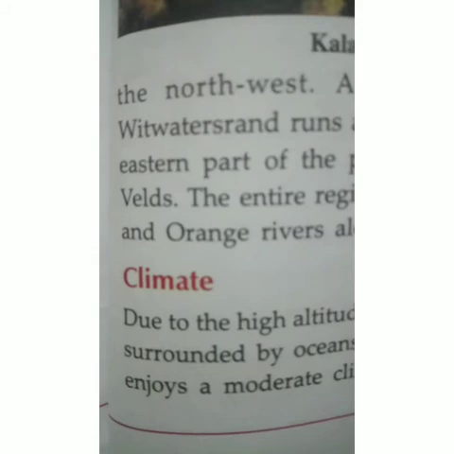The next one is climate, children. This veld of South Africa is surrounded by oceans on three sides. So that's why here they have moderate climate. The temperature ranges between 5 to 15 degrees Celsius in winter. From July, cold month starts.